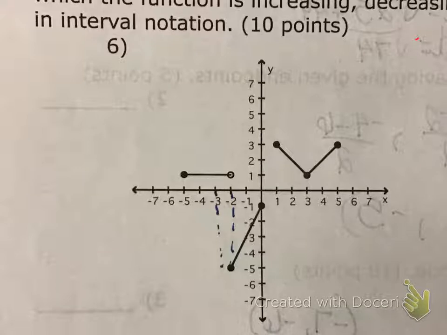The first thing that we're going to look at here is the domain. The domain is my x values. So when I'm looking at a domain, the only thing I'm looking at is what x values are represented. So if I look at my constant line right here, all of these are covered because of this constant line.